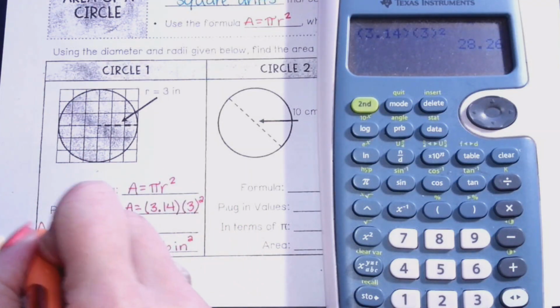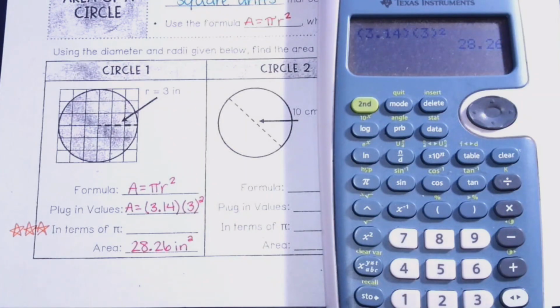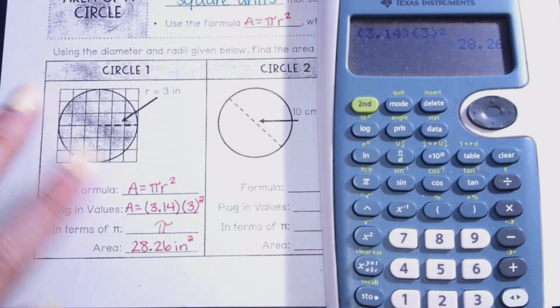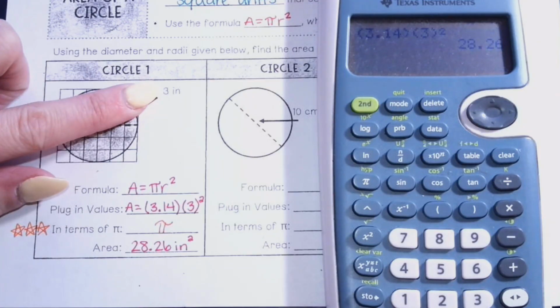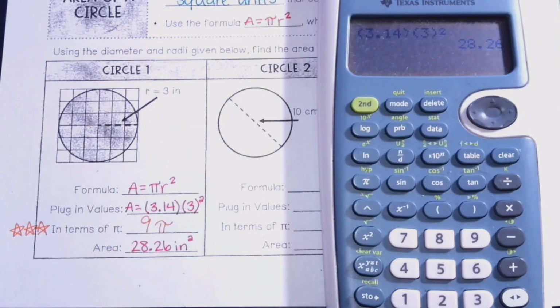Now, if you remember from Wednesday, we also have in terms of pi. In terms of pi means we want pi in our answer. And then we just need to figure out what r squared is. Well, r is 3, and 3 squared is 9. So my answer in terms of pi is 9 pi. So that's it.